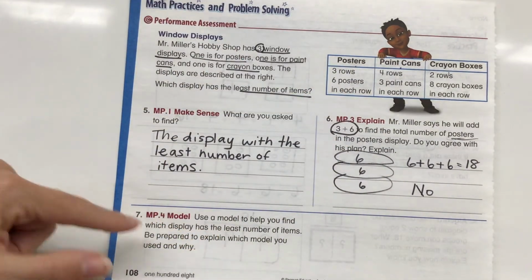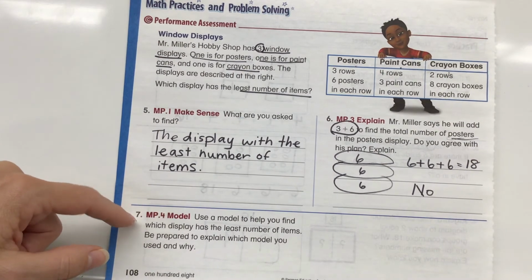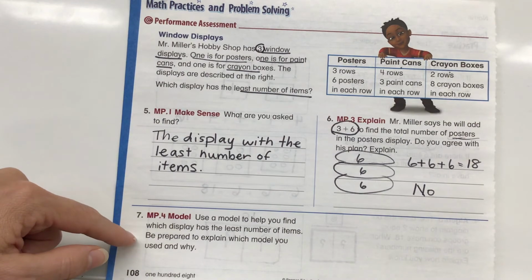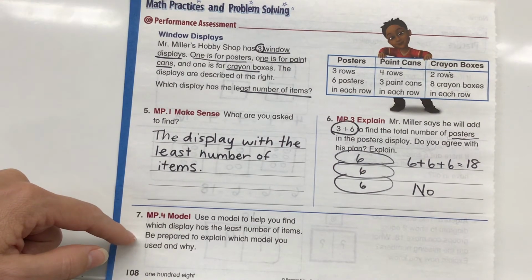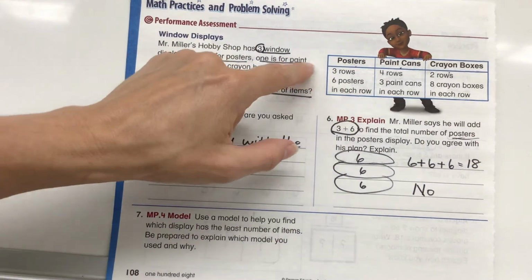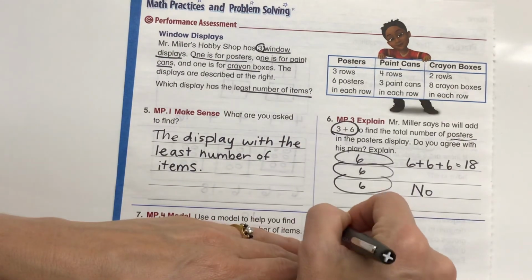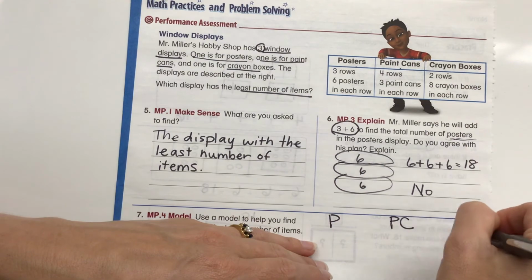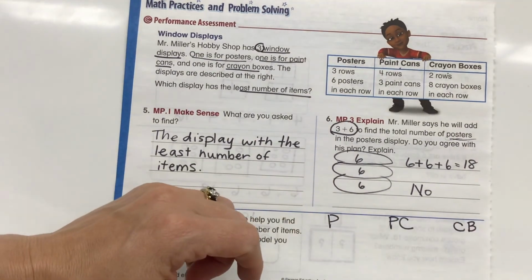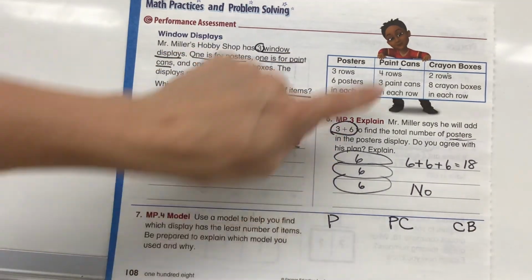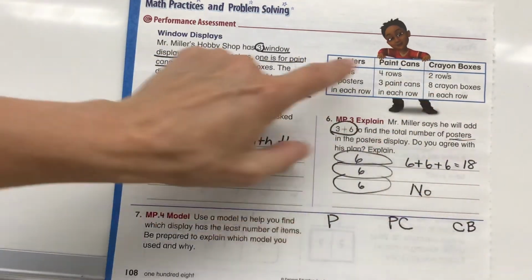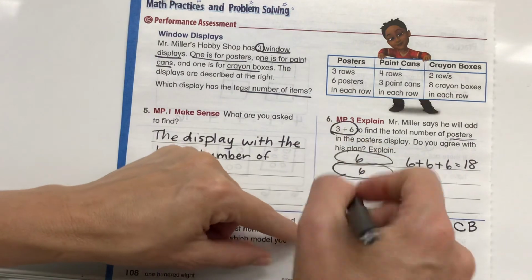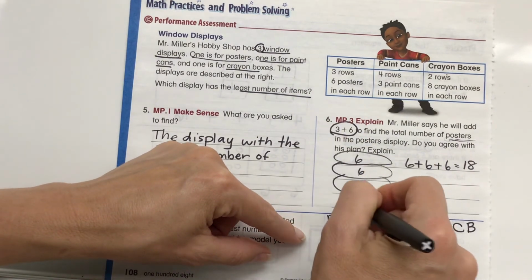All right. So number 7, use a model to help you find which display has the least number of items. Be prepared to explain which model you used and why. All right. So I'm going to do a P for posters, a PC for paint cans, and a CB for crayon boxes. I know that's a little confusing, but I'm just taking them from here. This will help me. So this is 3 rows of 6 posters. We already did this, so we know that's going to be 18 items, okay?